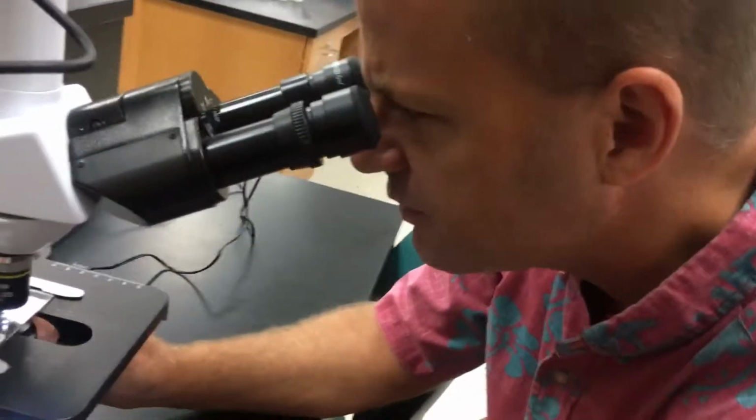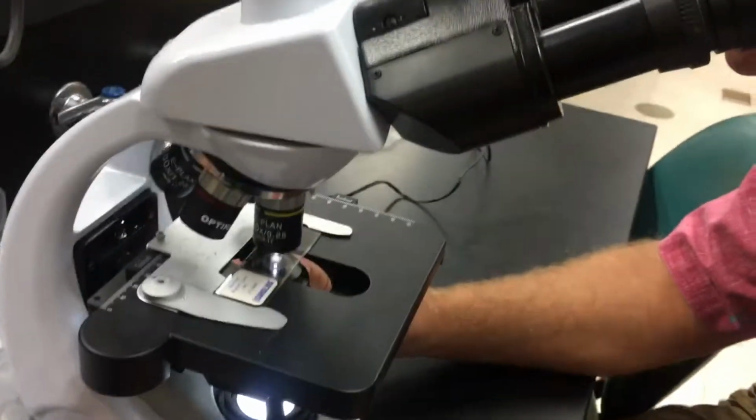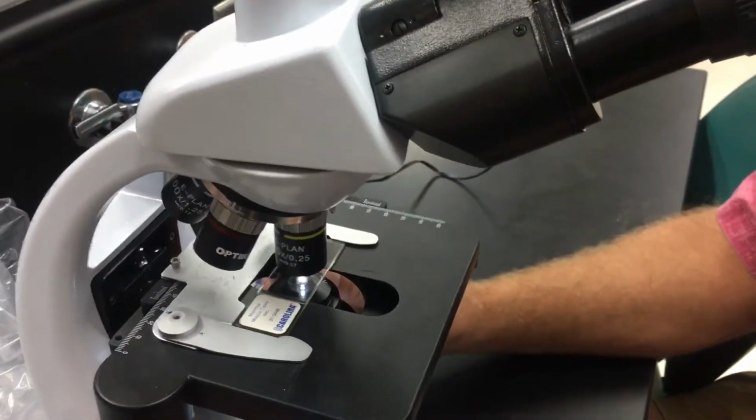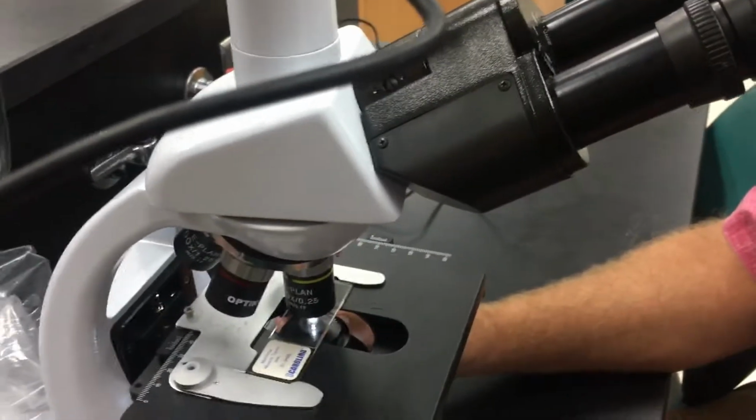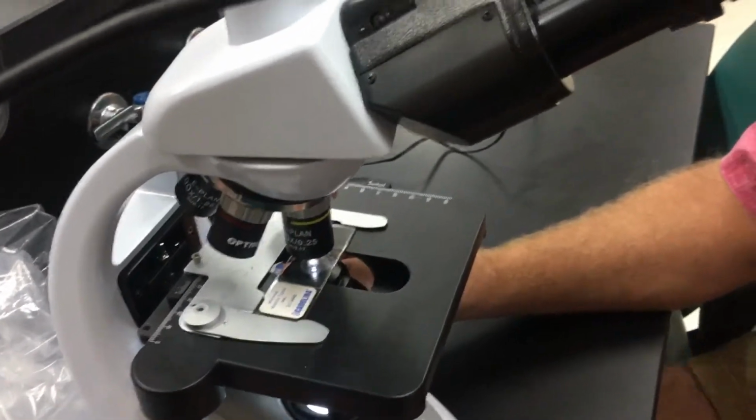Now, some of these are not the best slides, so it's not always great. That's probably the one we started on. It's going to be cardiac. So most of it is elongated smooth. The one we just saw is skeletal. And then let me grab another slide.